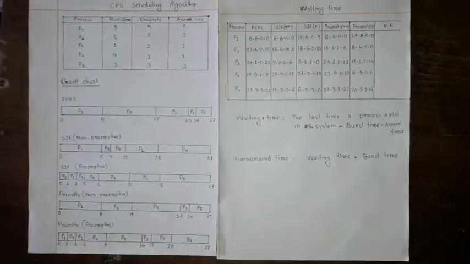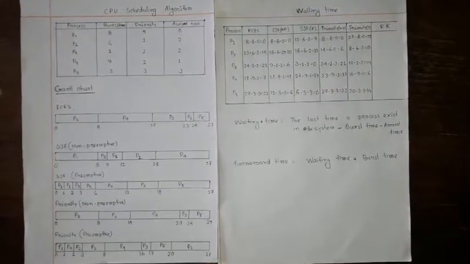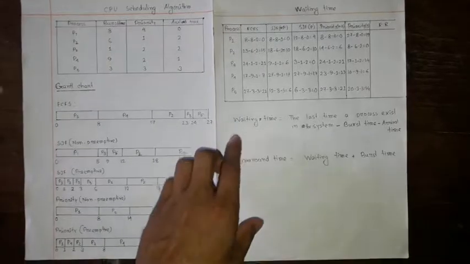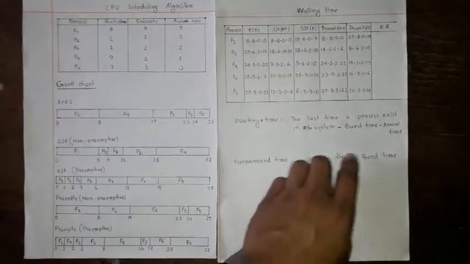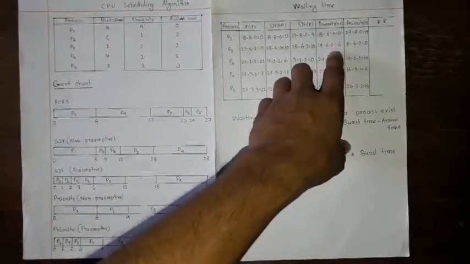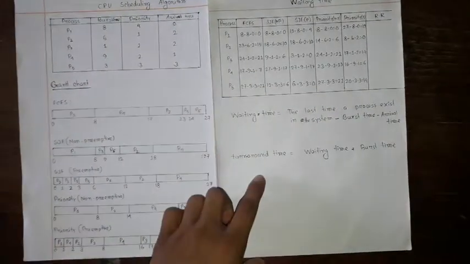In this way, waiting time can be calculated for the remaining processes. It's very easy. Turnaround time is the waiting time plus burst time. You can add waiting time and burst time to get the turnaround time.